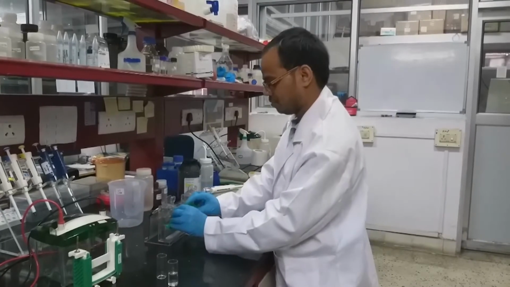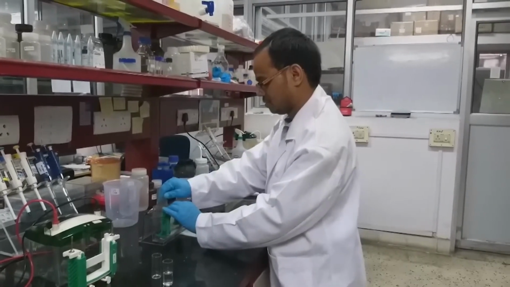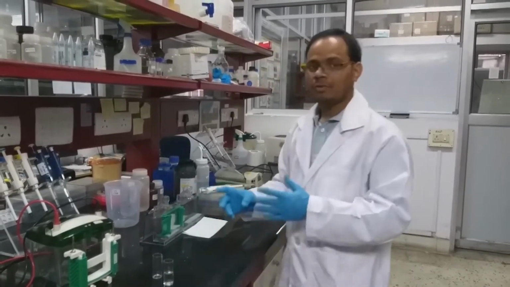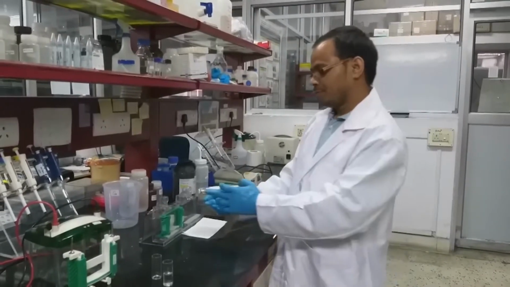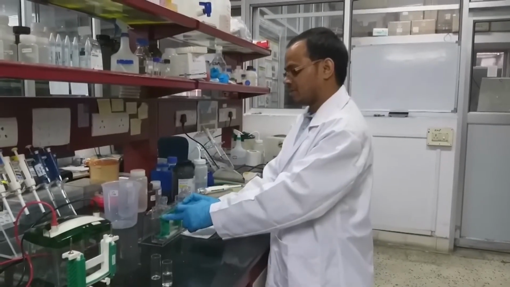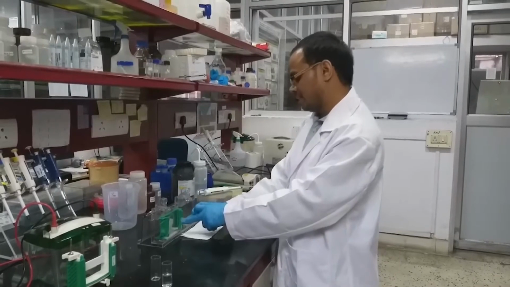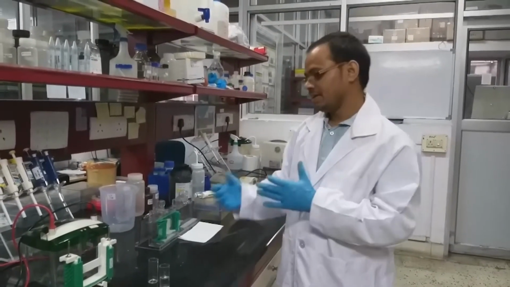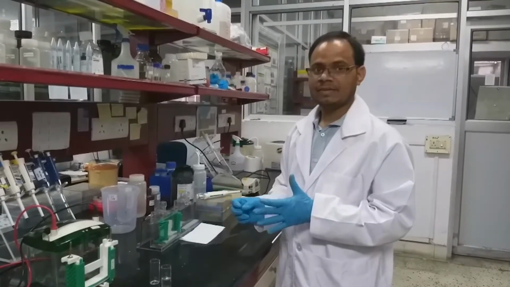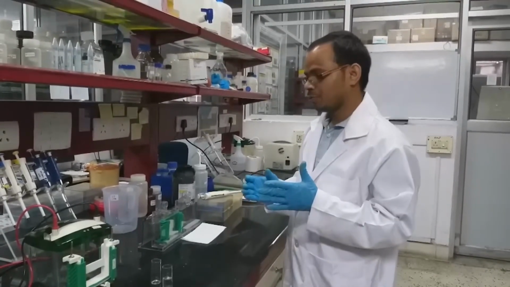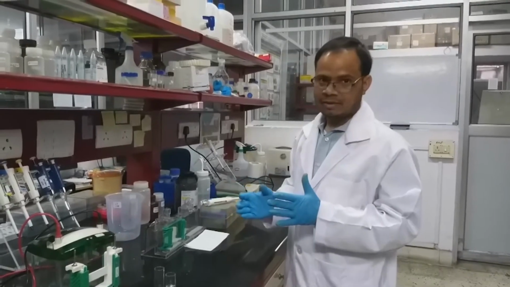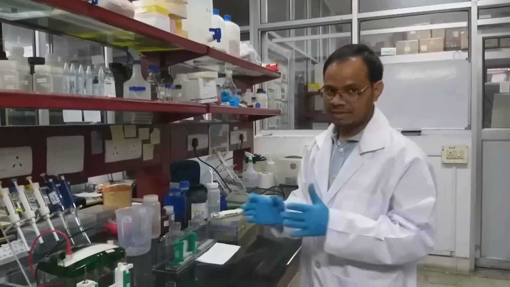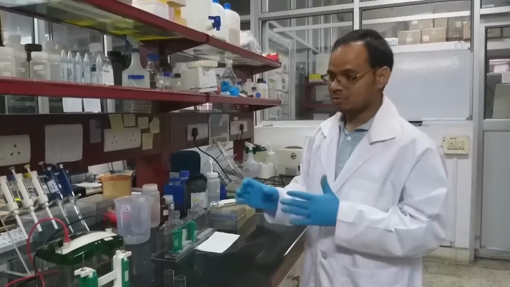Then we are going to keep it like this. So we have to check if we perfectly set up this one, then there should not be any leakage. But if there is any leakage, your resolving gel may leak out and you will get nothing. So in that case, we have to check it prior to pouring the gel, whether it is okay or not.